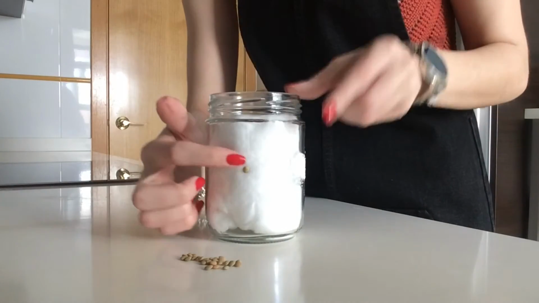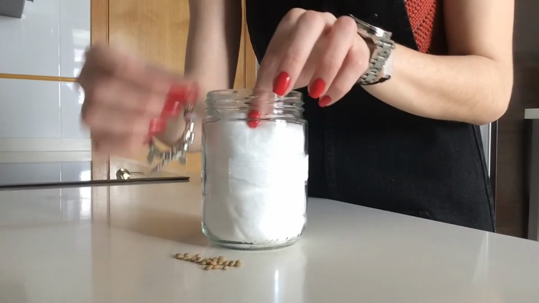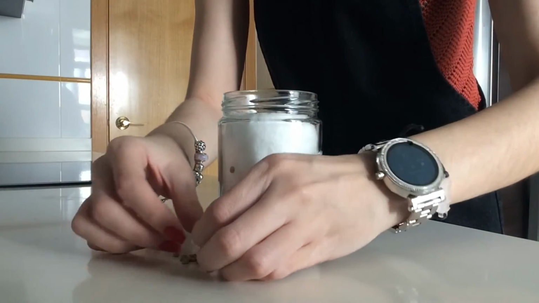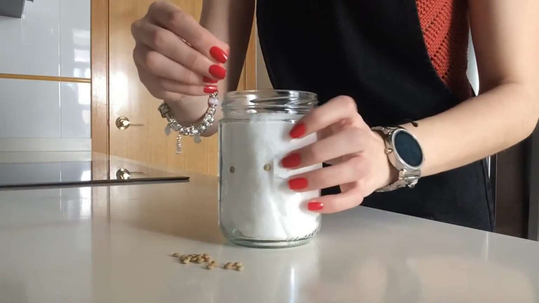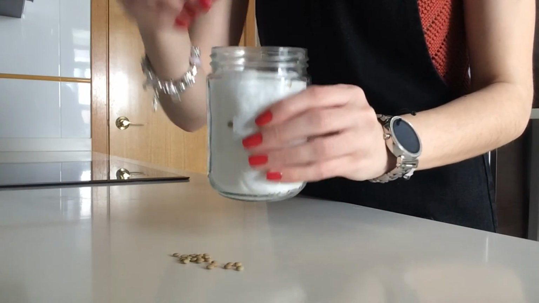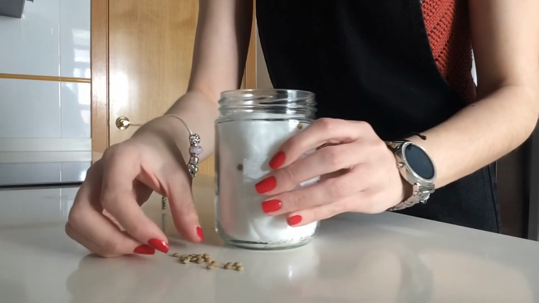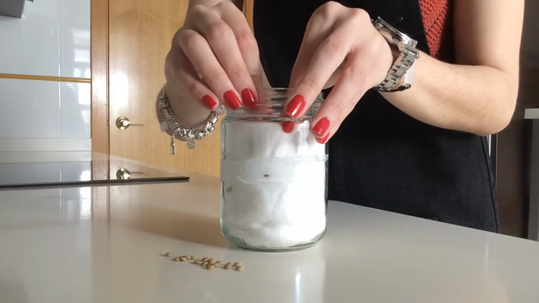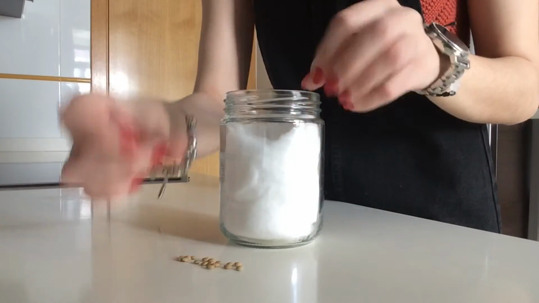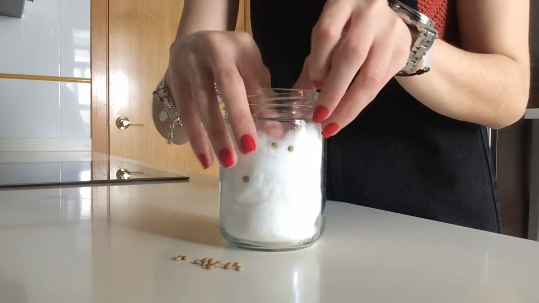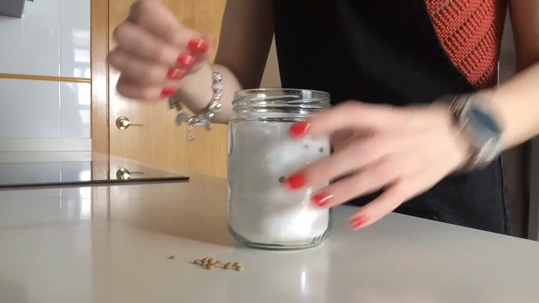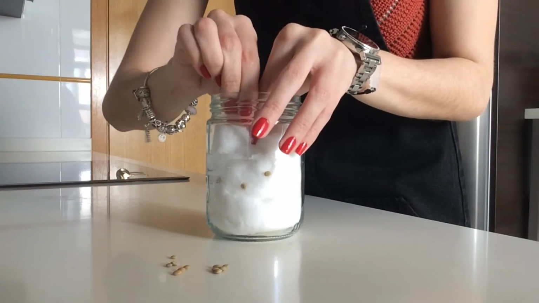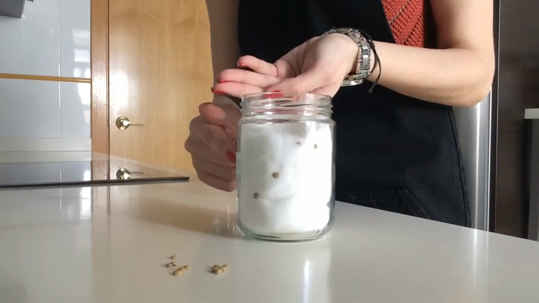Some of them will be between the cotton and our glass jar, and we can put the other ones inside of this jar, as you can see in the next image. You can use as much lentils as you want.